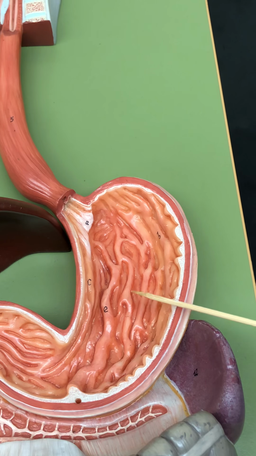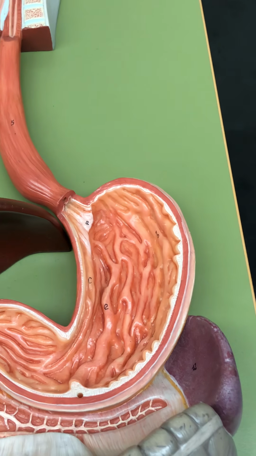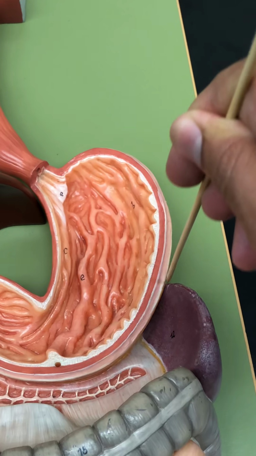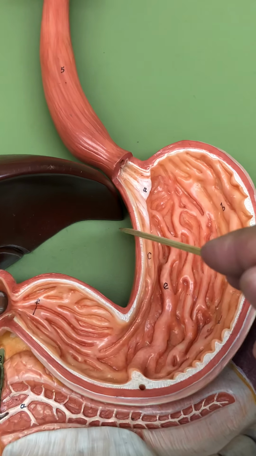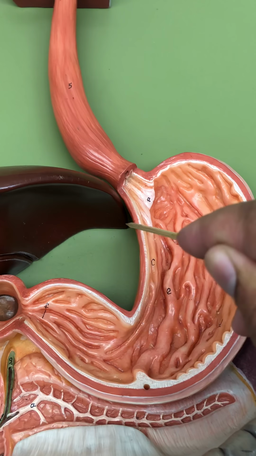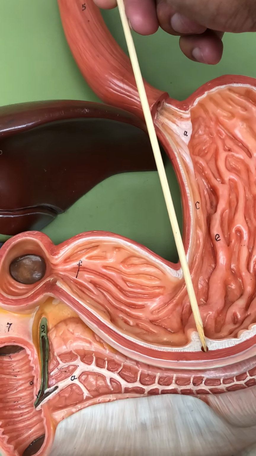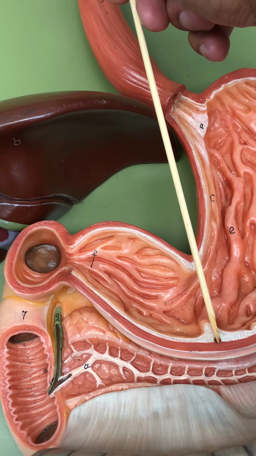You can see the folds in the walls of the stomach called rugae. You have your greater curvature of the stomach. This would be the lesser curvature of the stomach. From this point forward, you'd have the pyloric region.